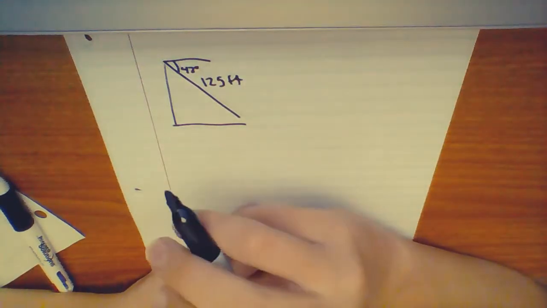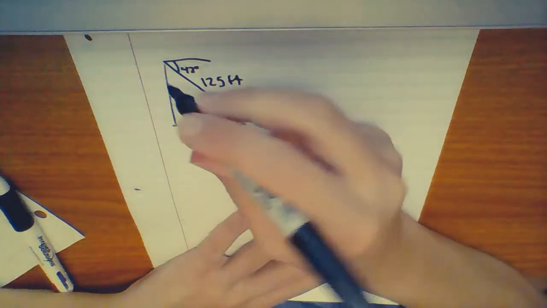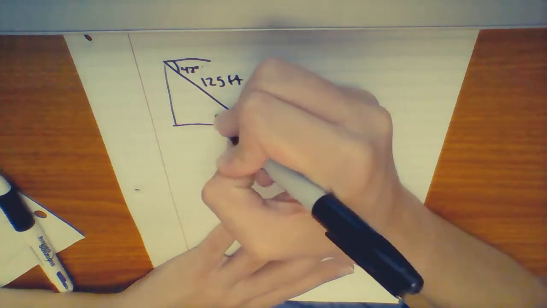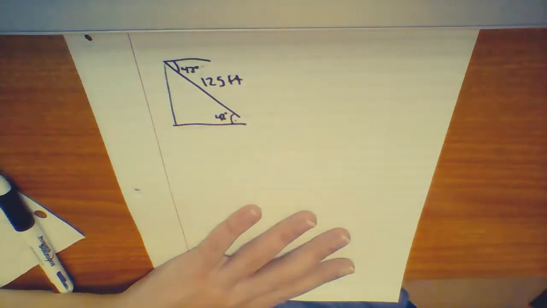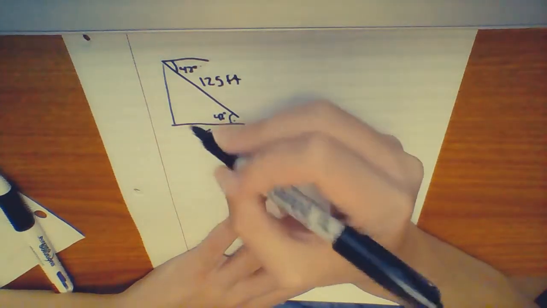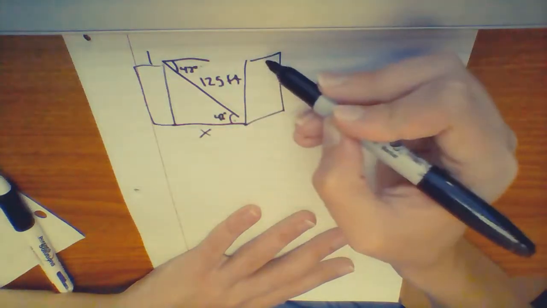Due to the alternate interior angles theorem, this angle up here and this angle down here are the exact same. So they are both 42 degrees. What we solve for is x, which is the distance between the two buildings.